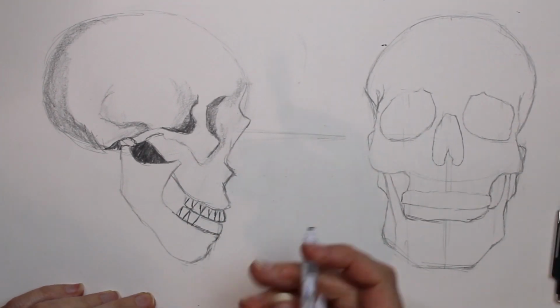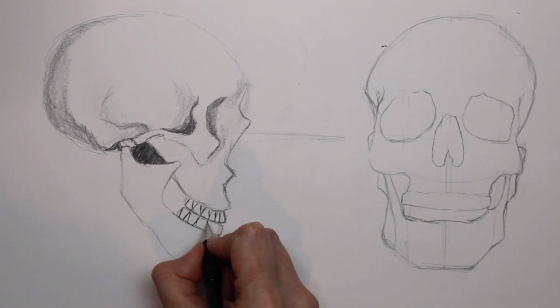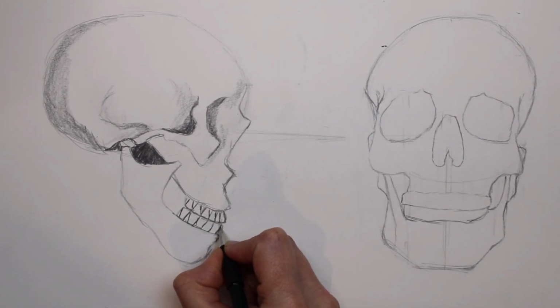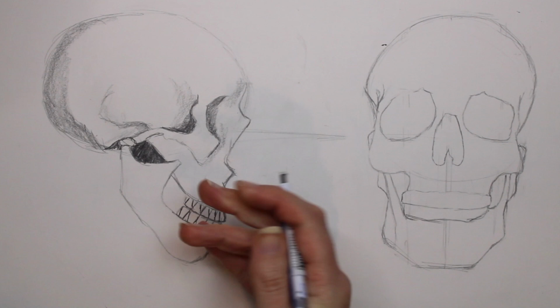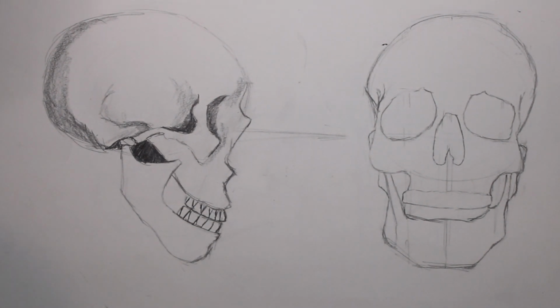And then I will go in between all of those teeth and add a little dark area just to indicate that there is a gap in between those teeth.